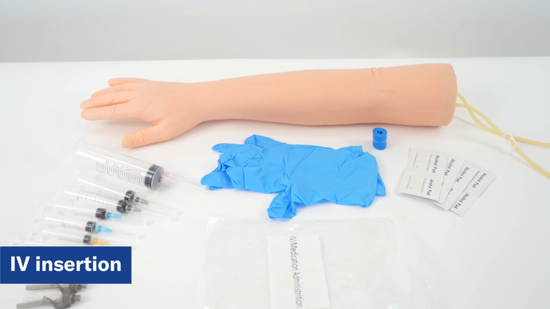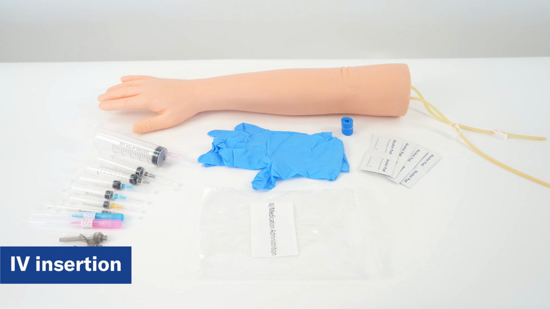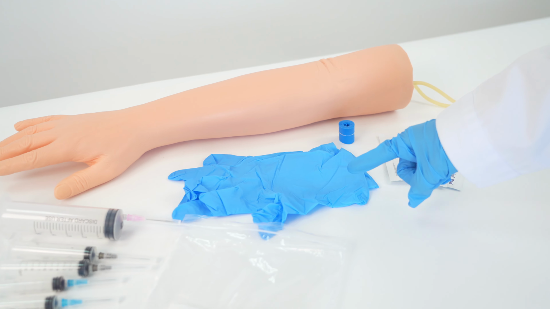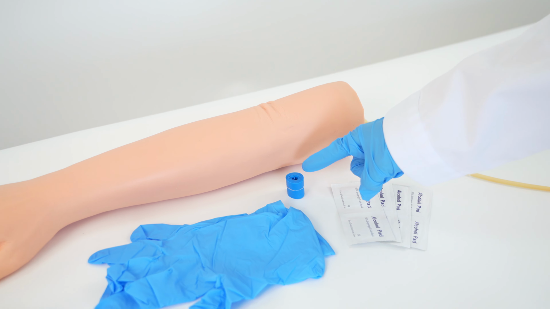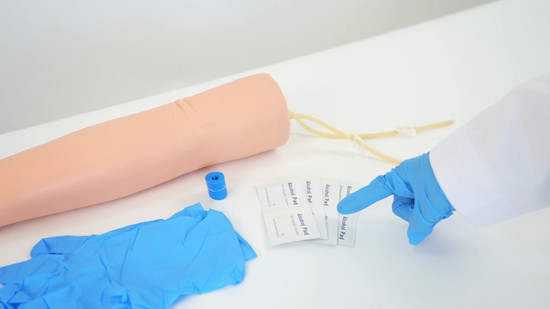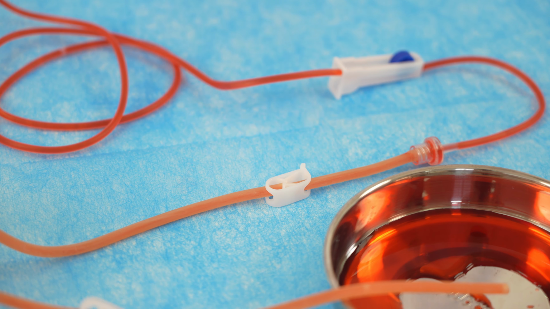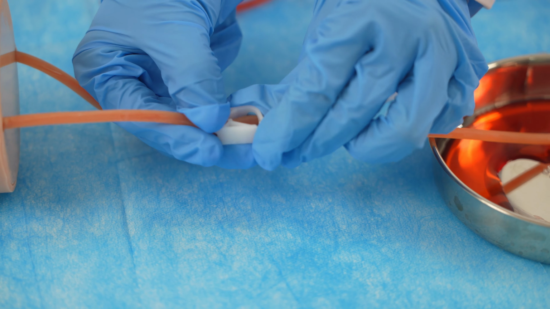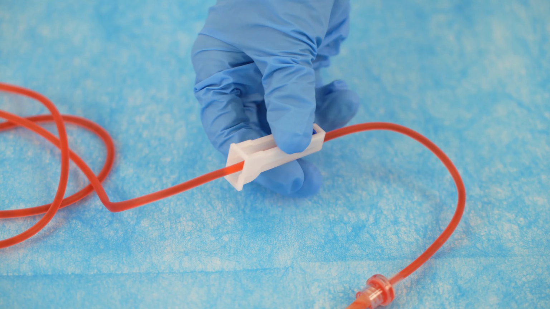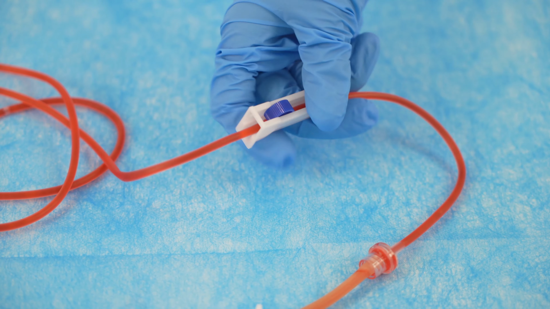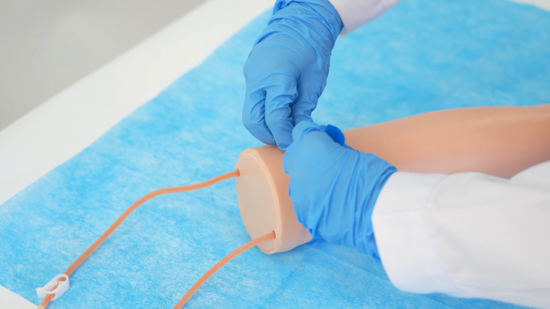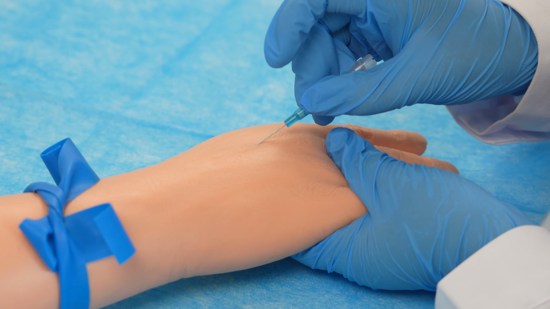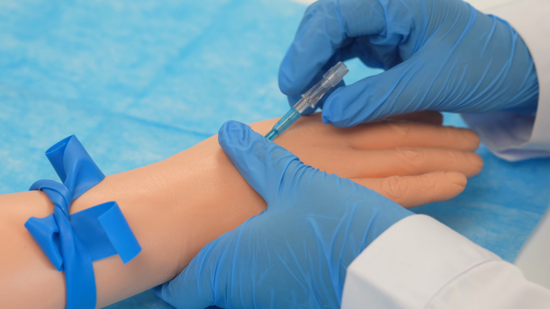Let's begin with IV insertion. Here are the tools you will need: IV medication administration bag, gloves, tourniquets, alcohol pads. Now, adjust the arm by loosening the clamp on the vein area to allow for better positioning. Once set, make sure to open the IV line clamp on the arm and proceed with inserting the IV catheter as you would in a real-life scenario. Practice your insertion technique following proper procedure of IV insertion.